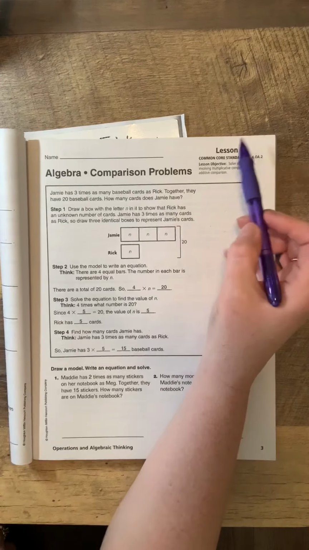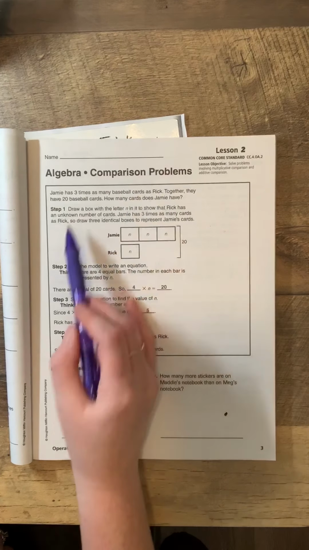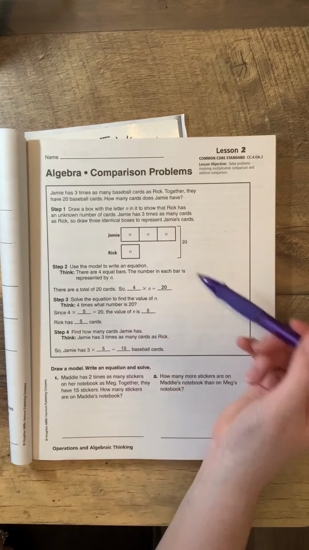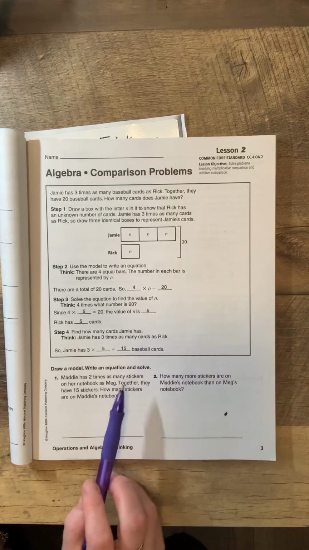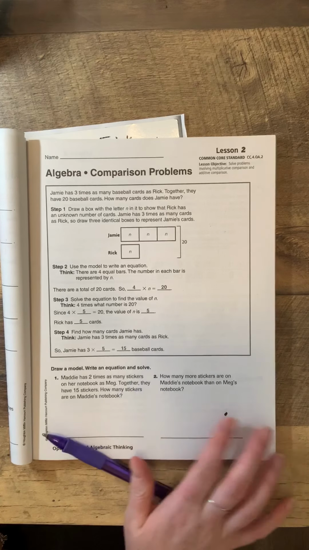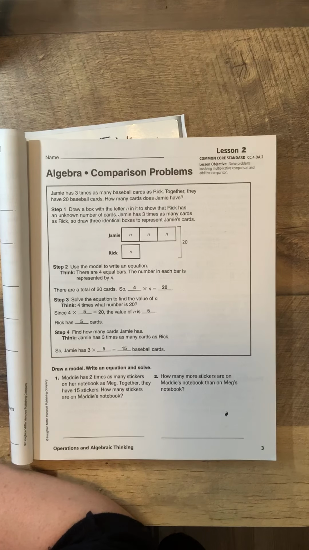I wanted to go over lesson 2 with you, comparison problems. I wanted to explain this bar model to you and go through some of this information and then touch base on question number 1 and question number 2, and then give you some time to finish the backside and then submit your work to me through ClassDojo.